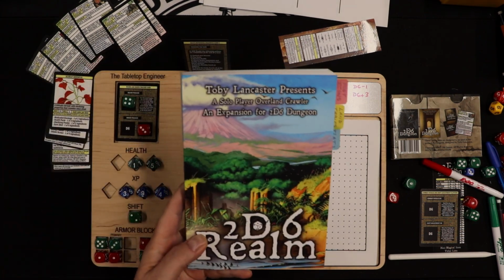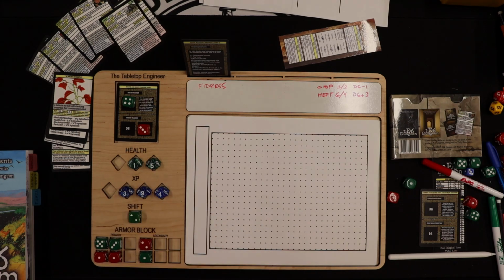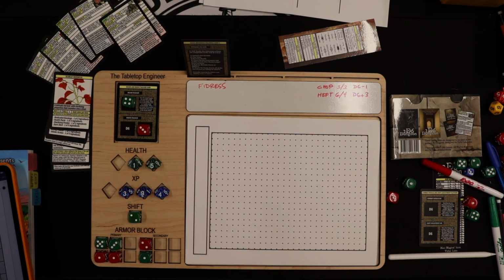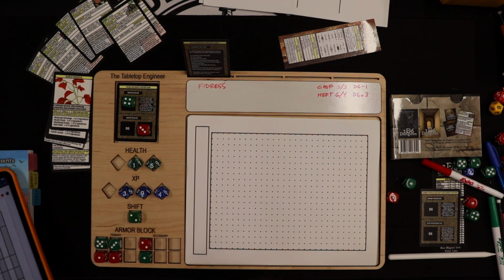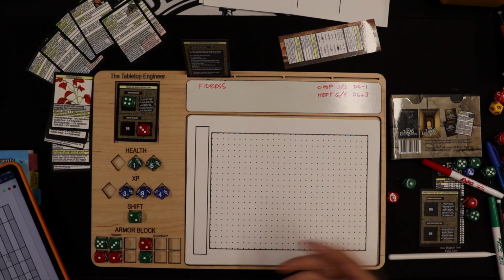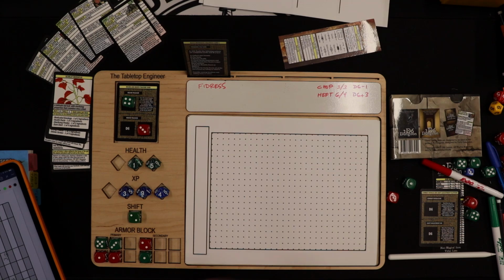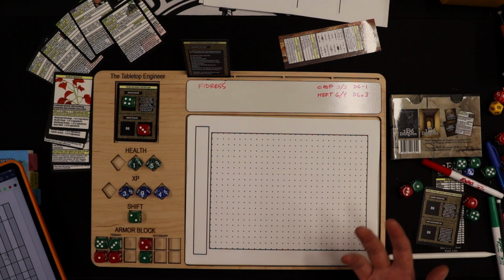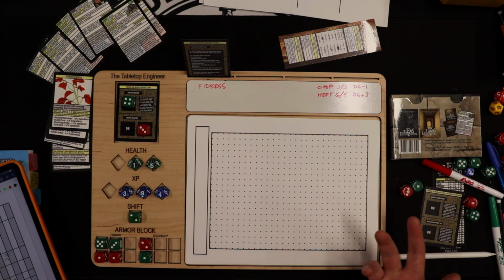Today I am playing 2d6 Realm with my hero Fedriss, and Fedriss is having a bit of a time. I keep finding things on my land, but then when I go encounter them I find that they're almost too tough for me to fight. Right now I want to go back to that tower, but there were these guys called the Atrite Cultists, and they were level 4 and they had 30 hit points each, and I'm not ready for them.